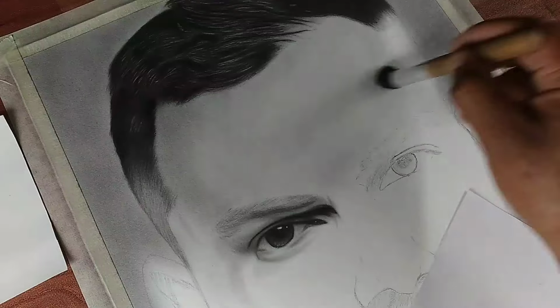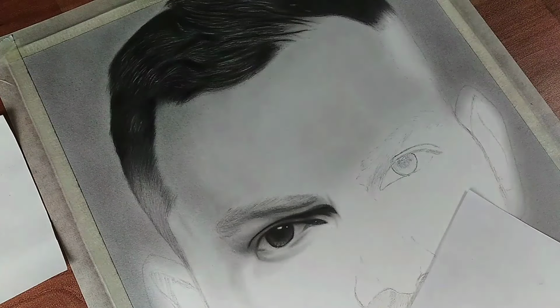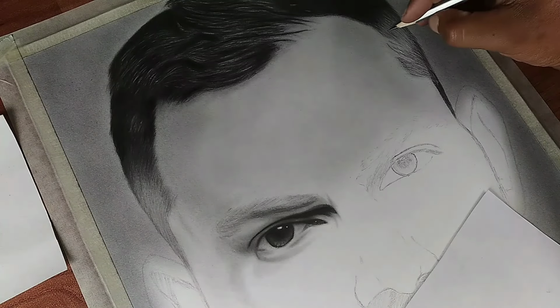Now for doing the same thing on the other side, first add base shade in the remaining portion of the forehead, and then draw the same short hair to complete the right part of the head.